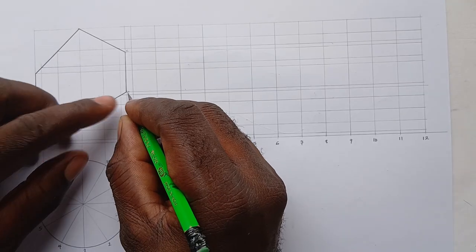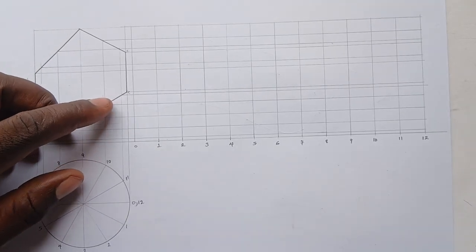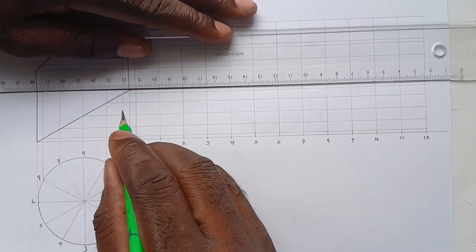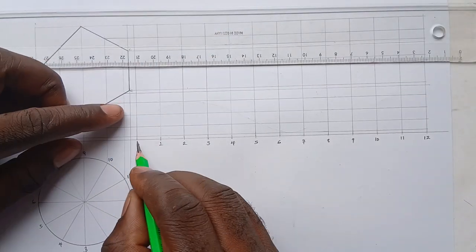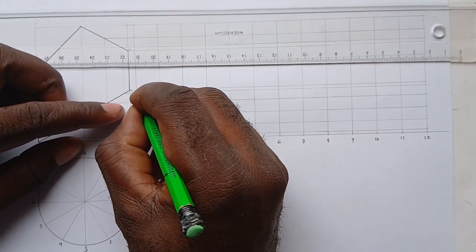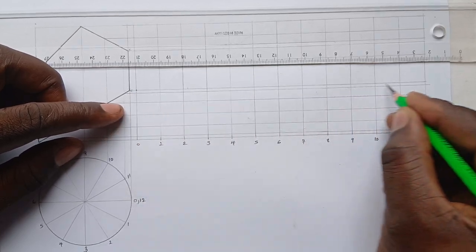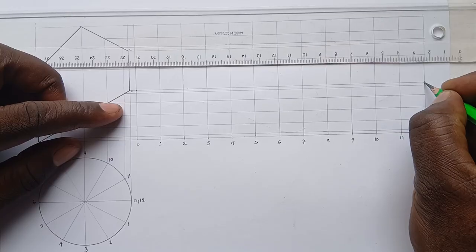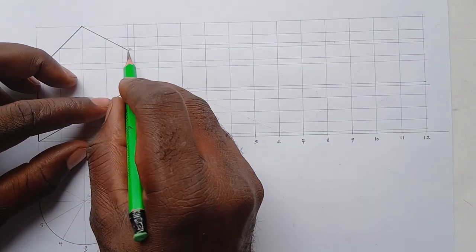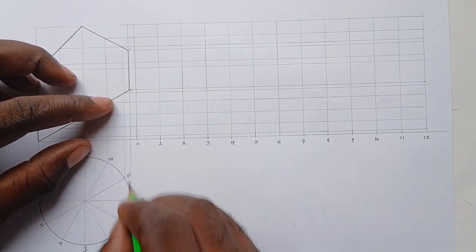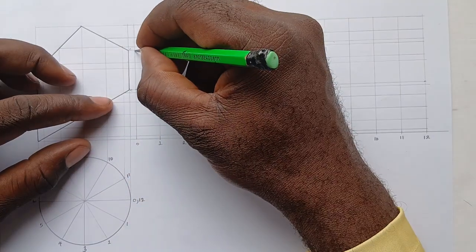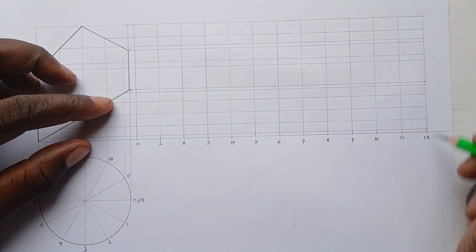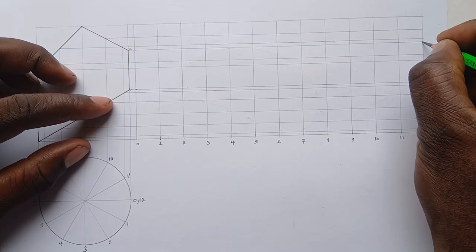So you trace and move this way. Let me use my ruler to guide. So you trace and you move. Can you see 0 here? This is 0. You dot. Continue to the other end. This is 12. You dot. Now remember, we still have another point at the top here. So this is 0 again. You dot. Continue. This is 12 here. You dot.